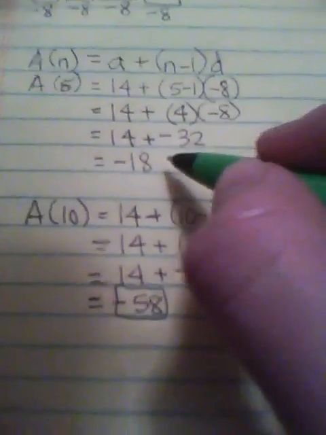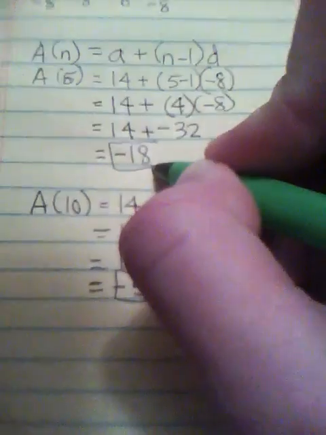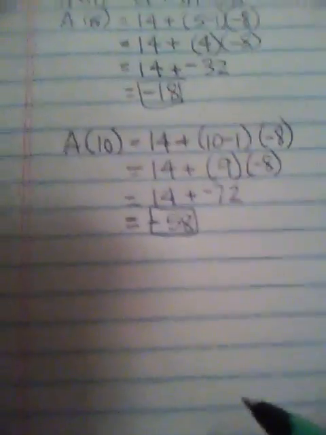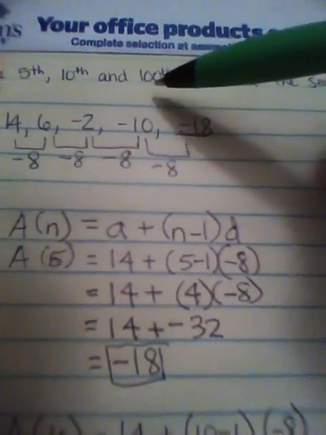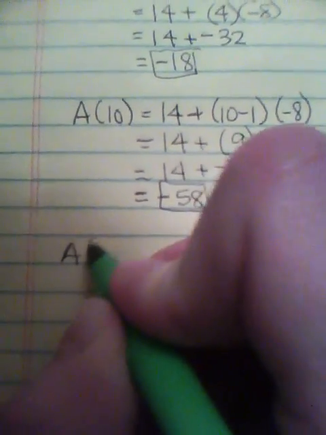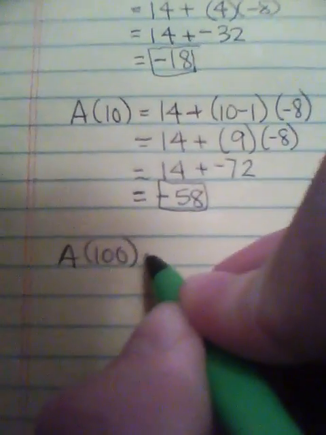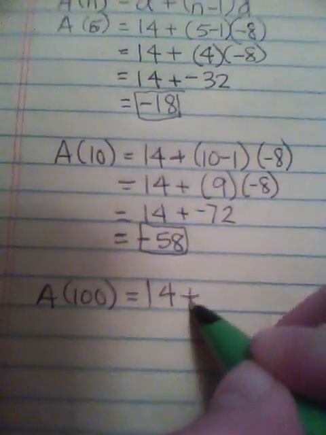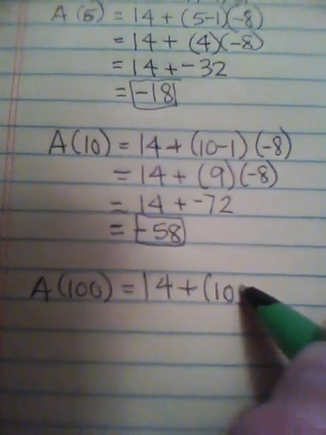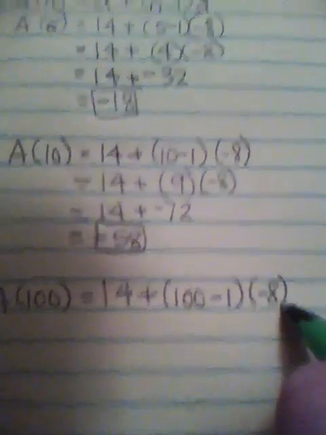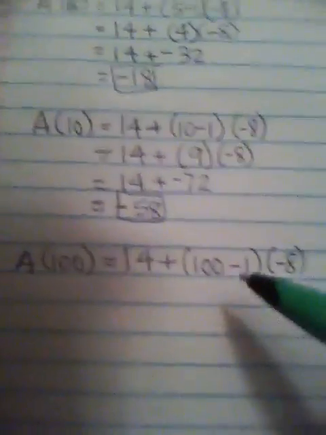And we know that because in our equation up here, we were able to find our 5th term and check it in our sequence. So now, the last thing we need to find is the 100th term. Come back to our formula. We still start with 14 because it's still the first term in our sequence. Then we need to add 100 minus 1 times our common difference, which is still -8.